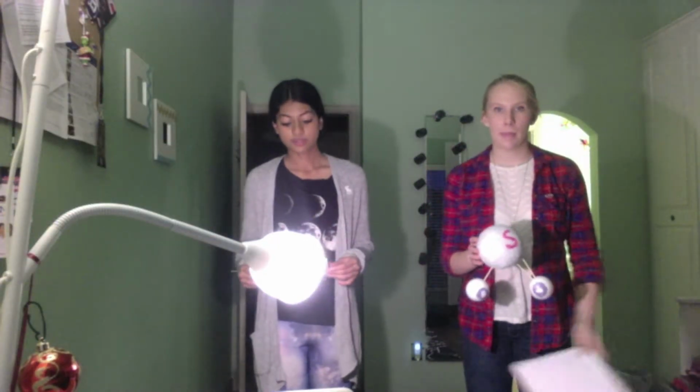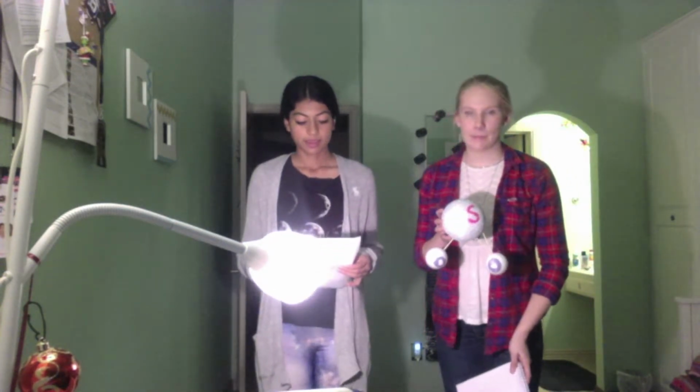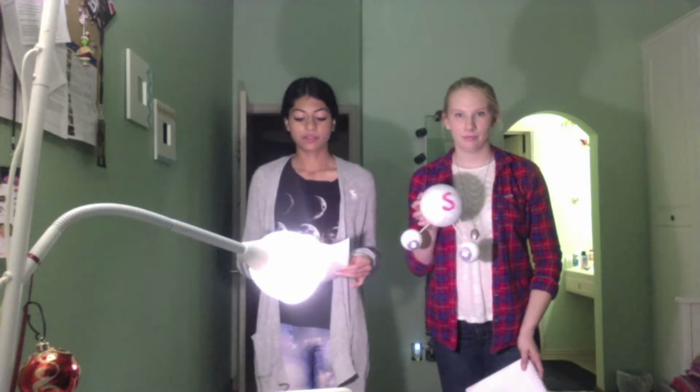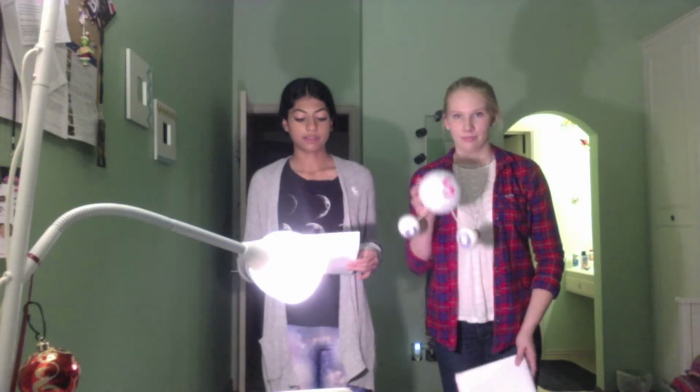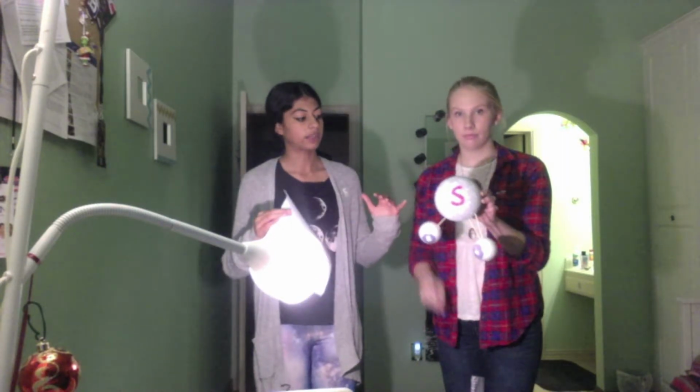And today we are going to explain sulfur dioxide, also known as SO2. Sulfur dioxide has a bent shape. Its molecular geometry is bent. That means that it looks like this. Its bond angle is less than 120 degrees because of the repulsion due to it having a lone pair.